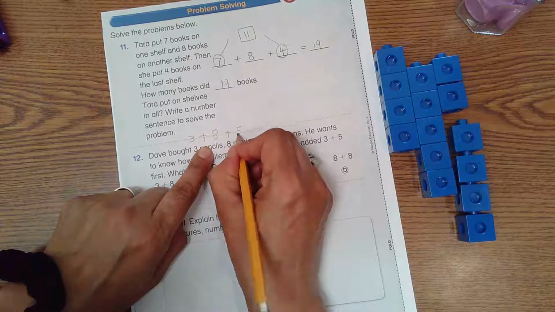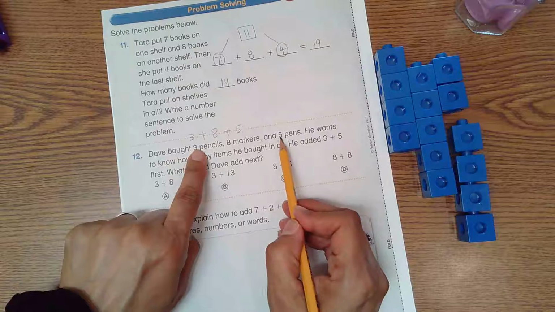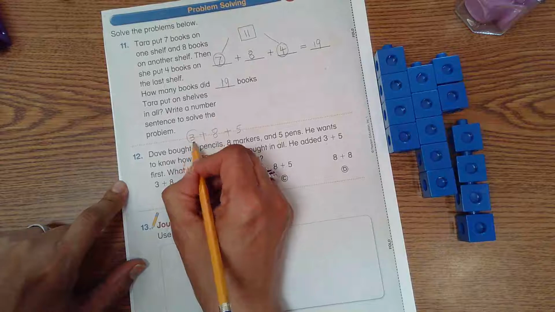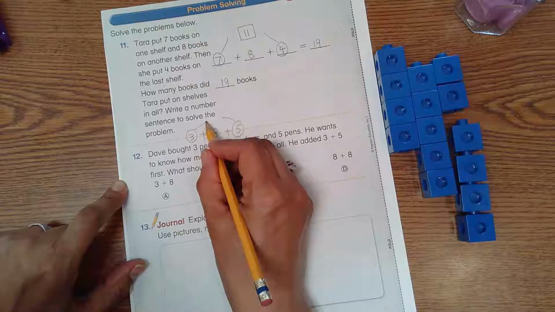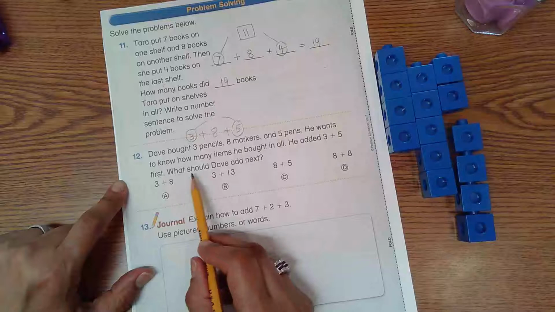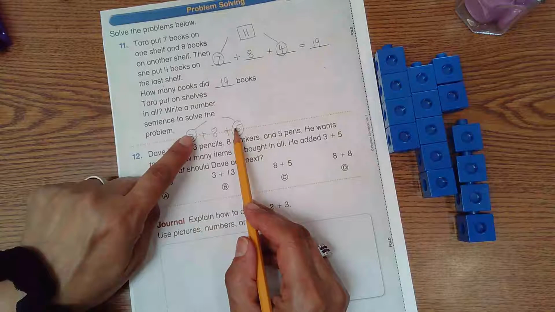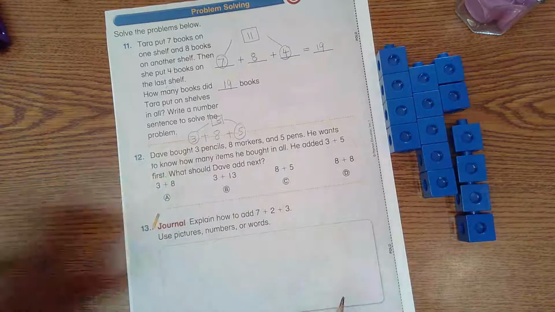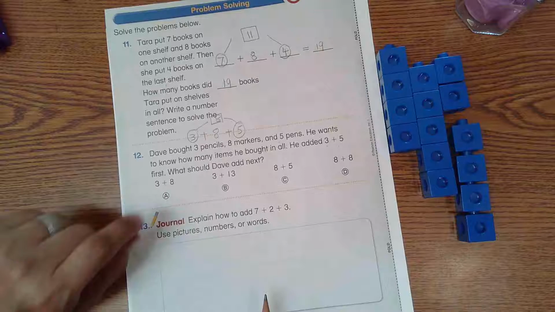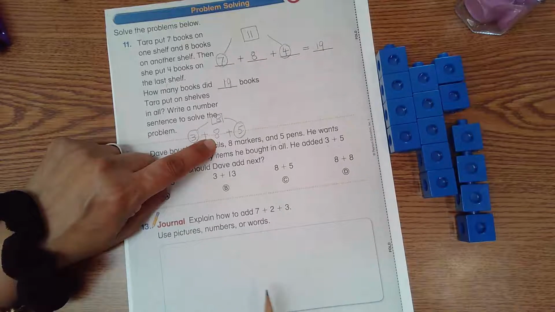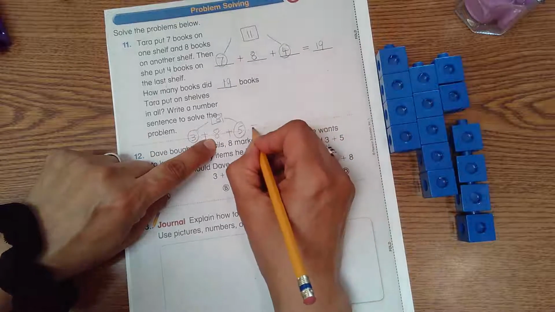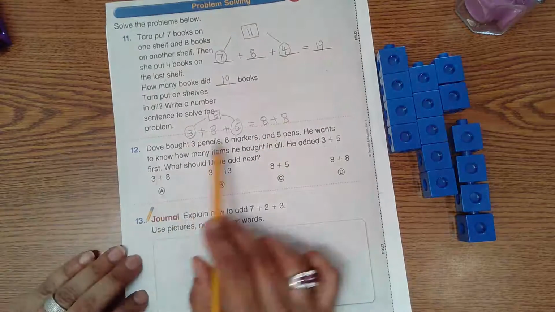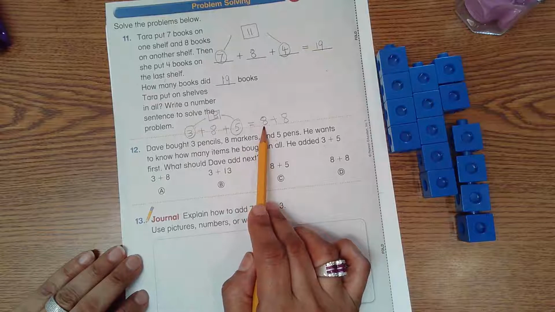All right. What did he do? He added the 3 and the 5. So, all right, what should Dave add next? So 3 plus 5, 8. Okay, so what's the number missing now that he has to add? 8, right? So it's going to be 8 plus 8, right? Now we're looking for this side, 8 plus 8.